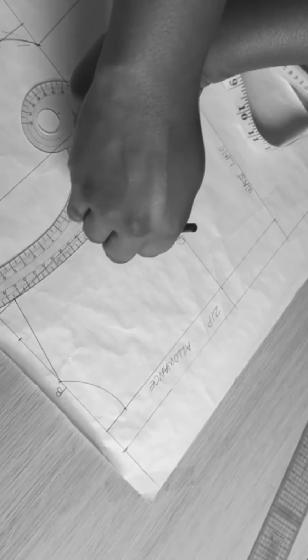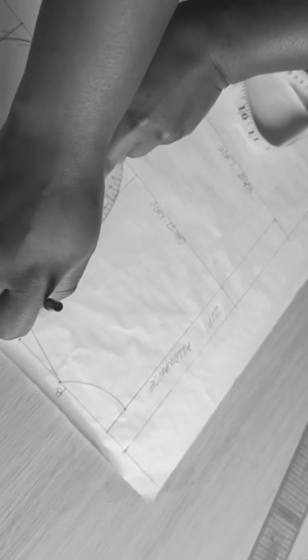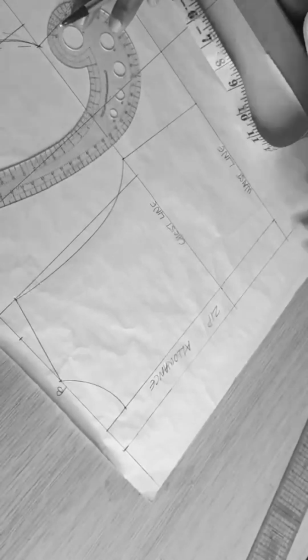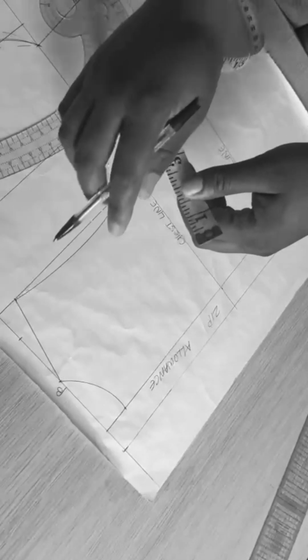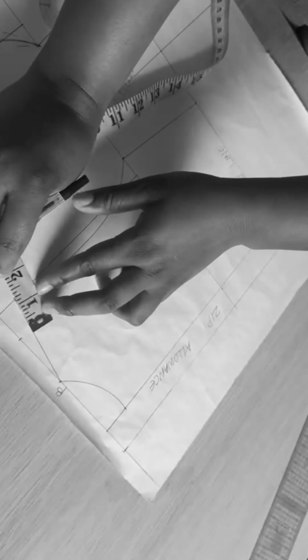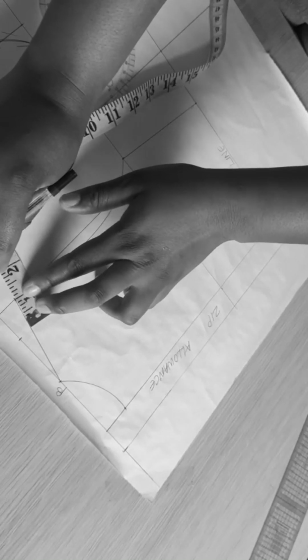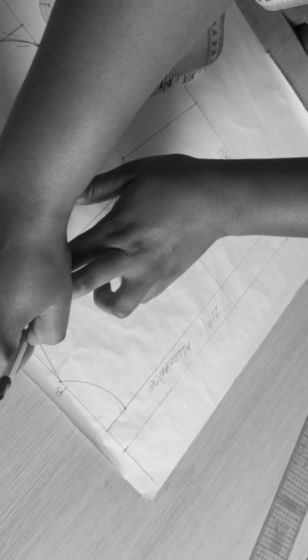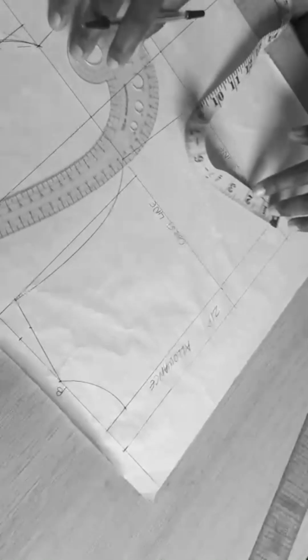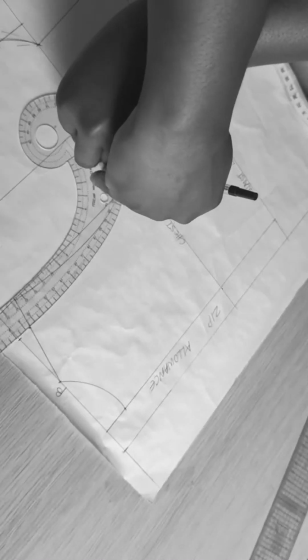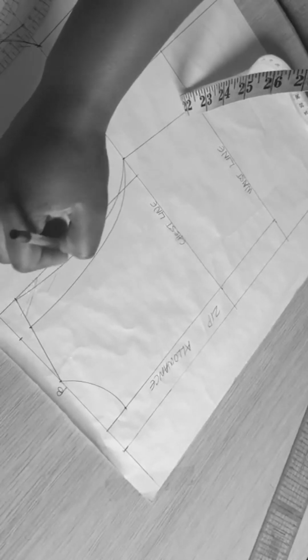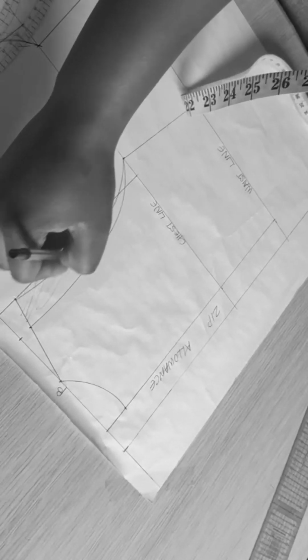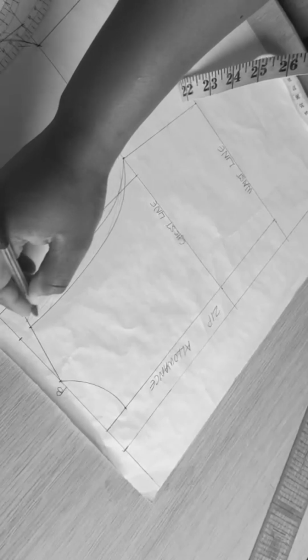The armhole. Front bodice, I went in by 1 inch along the shoulder line, so I'll do the same for the back as well. So this is it. This part is no longer part.